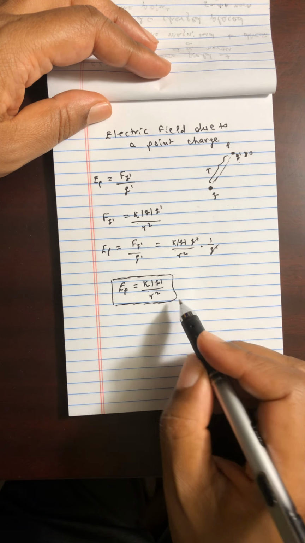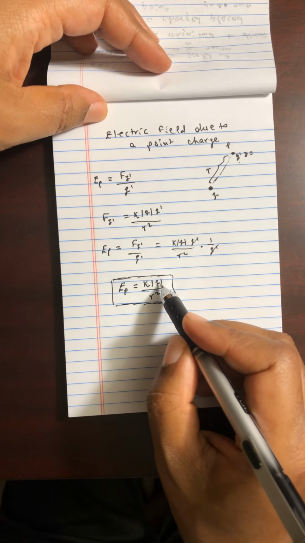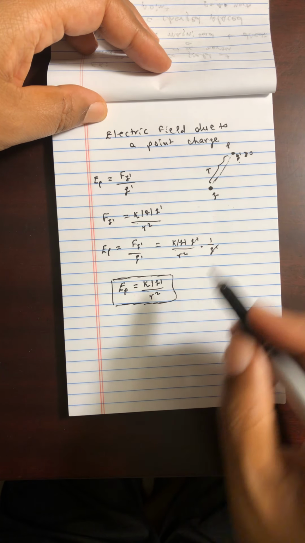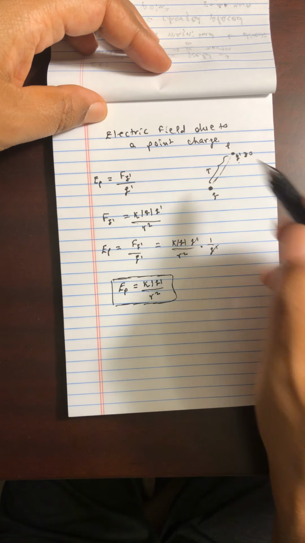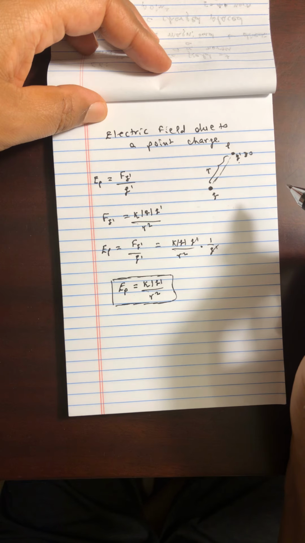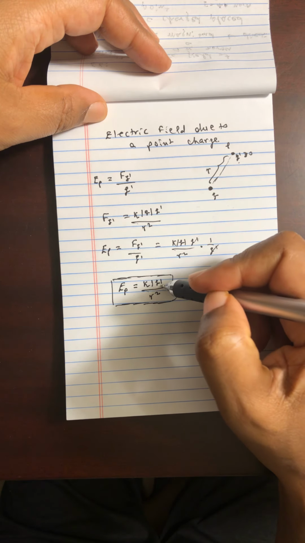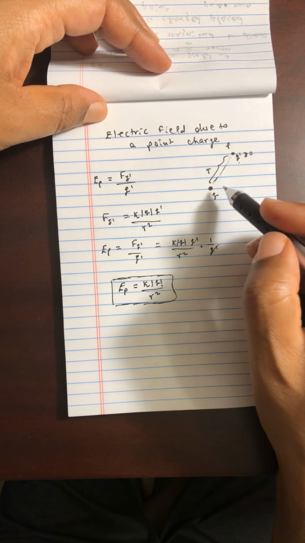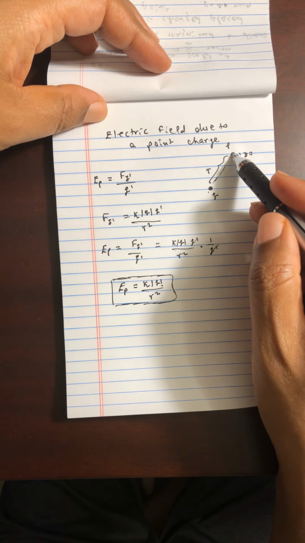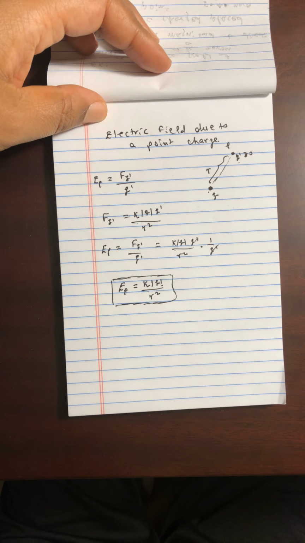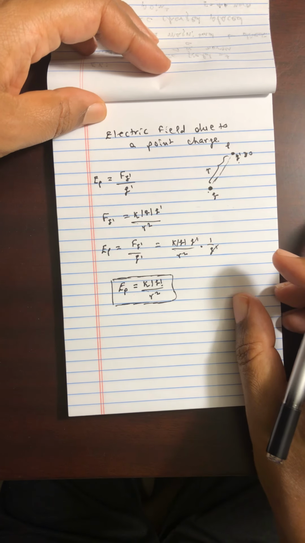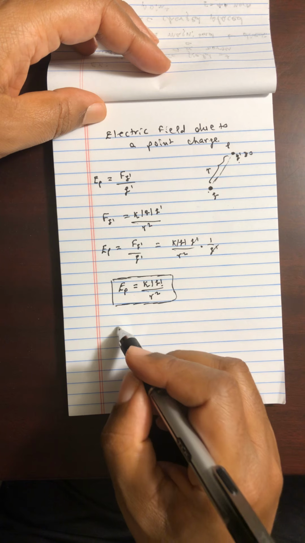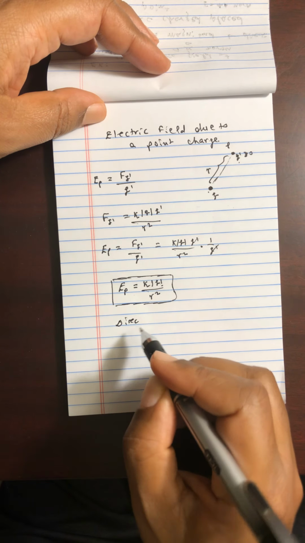Okay, Q is the charge producing the field, and R is the distance between the charge and the point at which the electric field is being calculated. Okay, so that's the magnitude. Now let's look at direction.